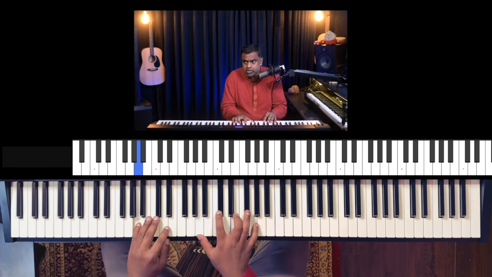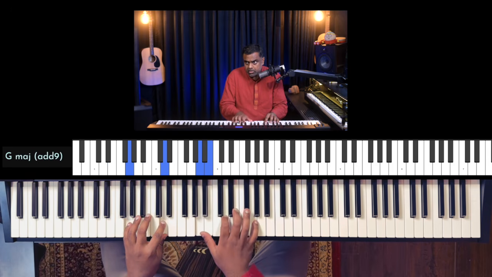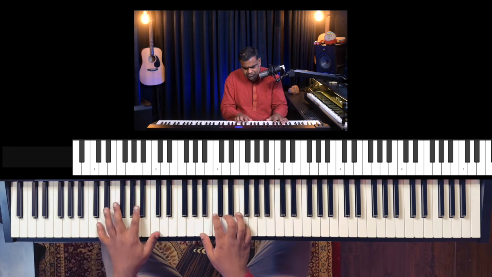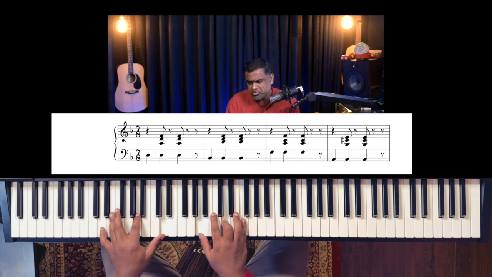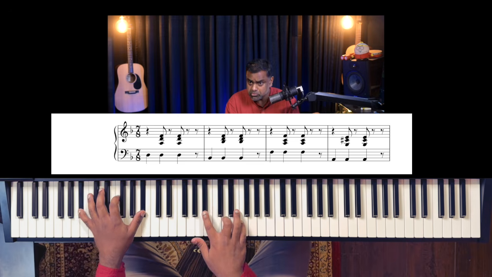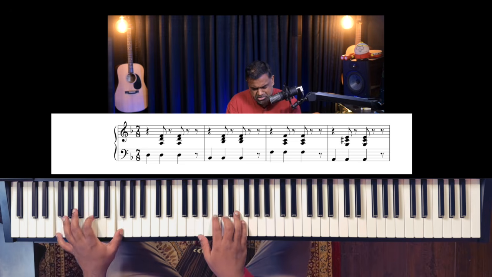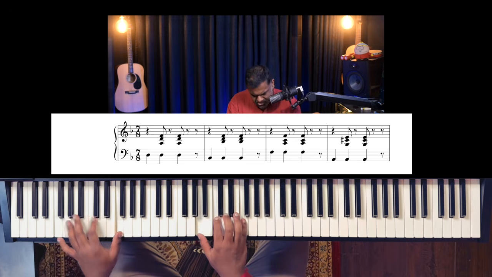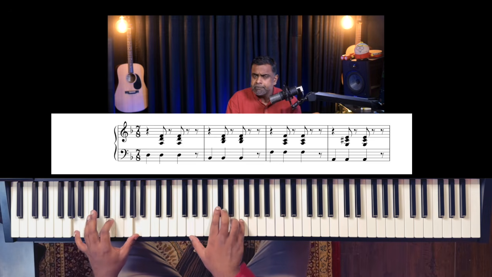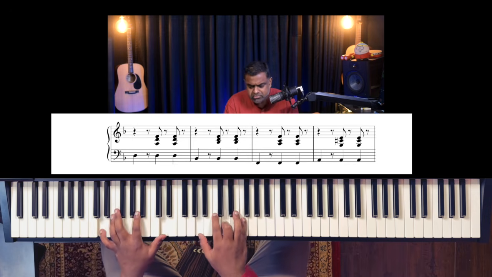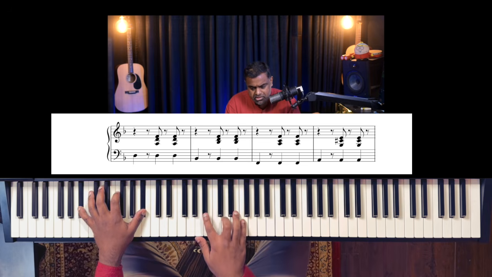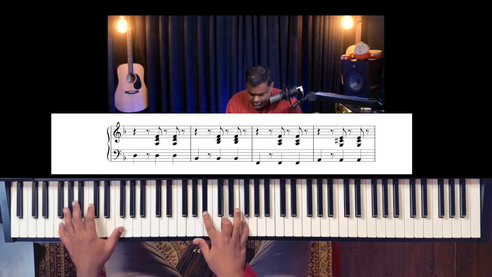1 2 3, 1 2, 1 2, 1 2 3, 1 2, but for more progressive stuff it could be 1 2, 1 2, 1 2, 1 2 3, 1 2, 1 2, 1 2 3, 1 2, 1 2 3, 1 2, 1 2, 1 2 3, and back to folk, 1 2 3, 1 2 3, 1 2, takatan.